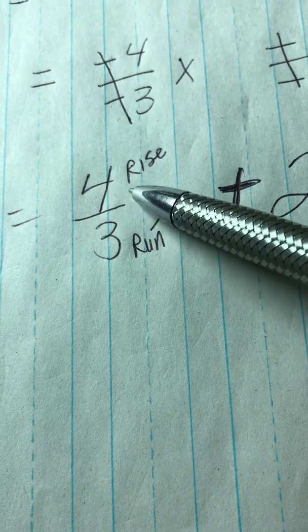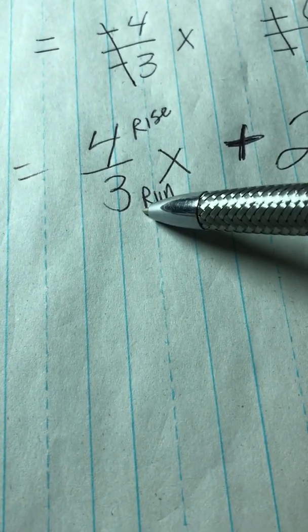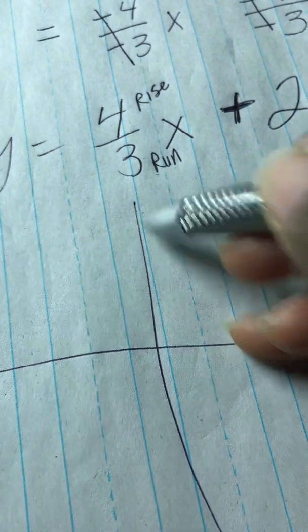That's what the M stands for, okay? Remember, M is rise over run. Y over X. Okay? Y is at the top of your rise over run. Okay, let's move on.